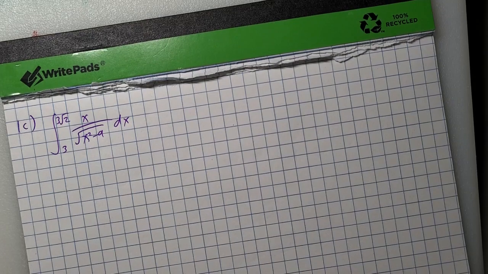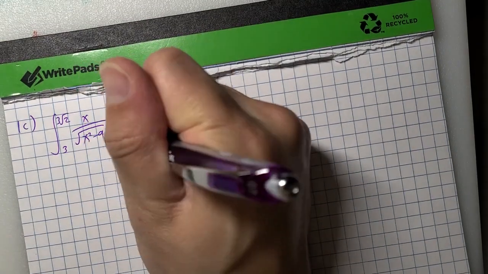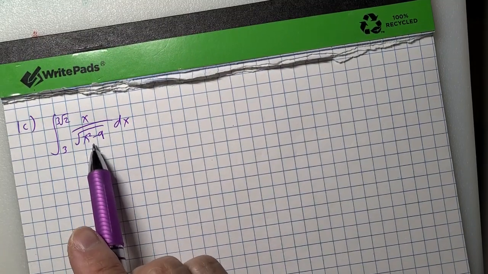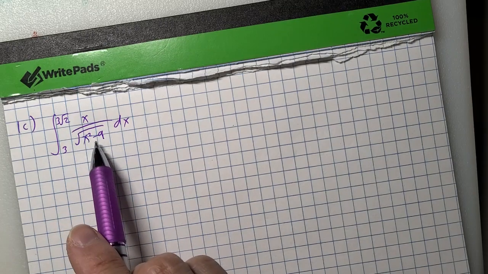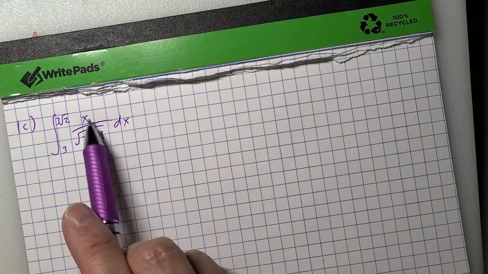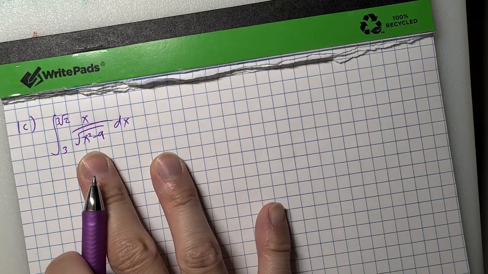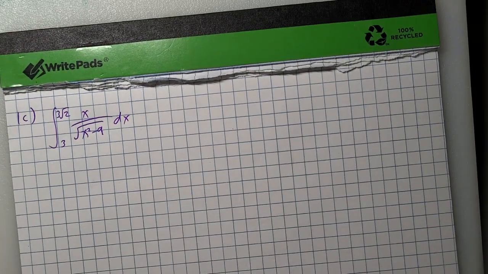Okay. This one, it looks like a trig sub, but the other clue that I see right away is if we let u be x squared minus 9, du would be 2x dx. We have some signature of it, x dx, so we can probably do a substitution also. So this one you can probably solve multiple ways. So I'll solve it one way fully and then I'll set up the other way.